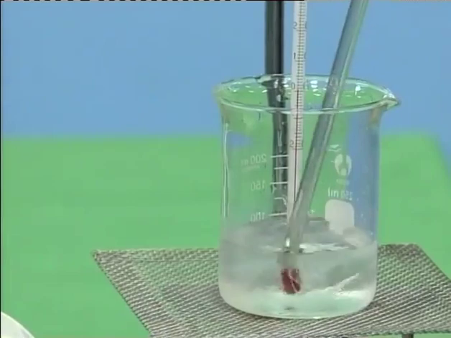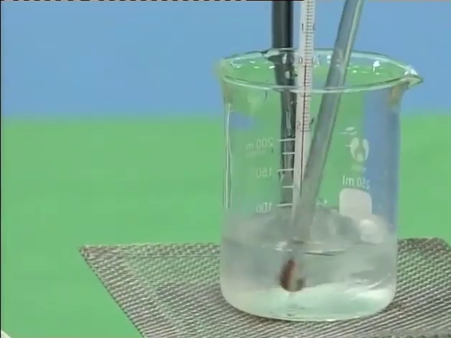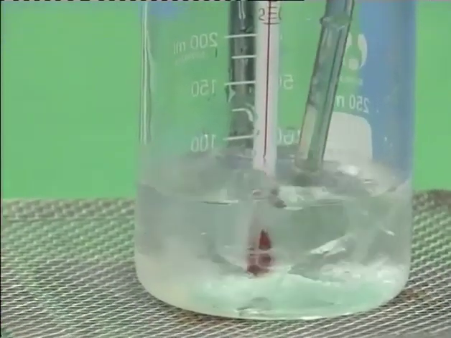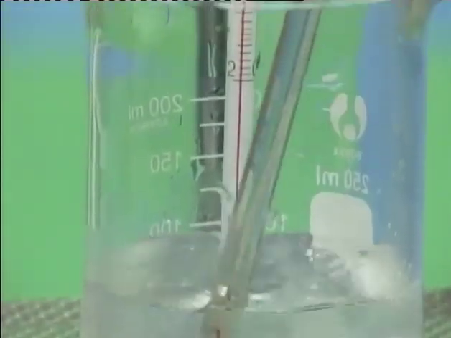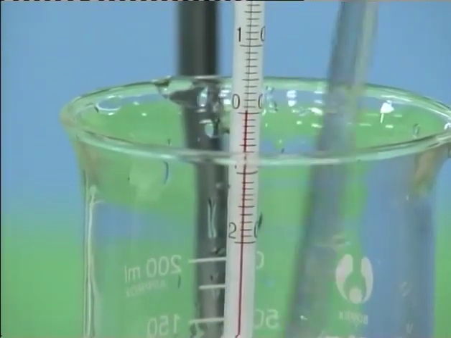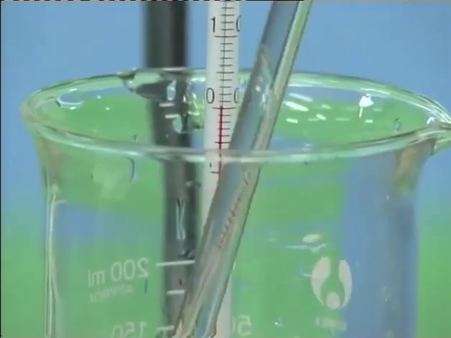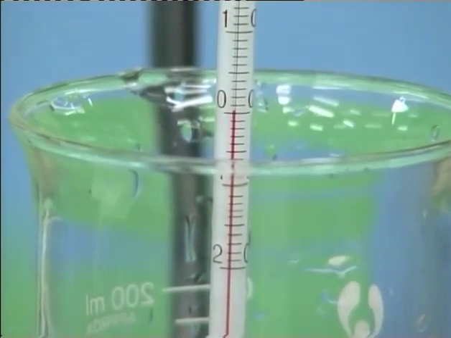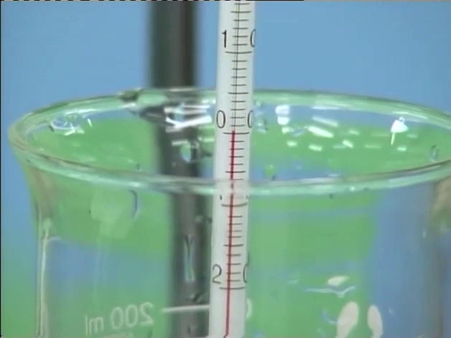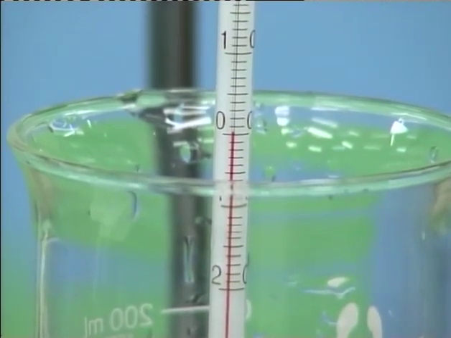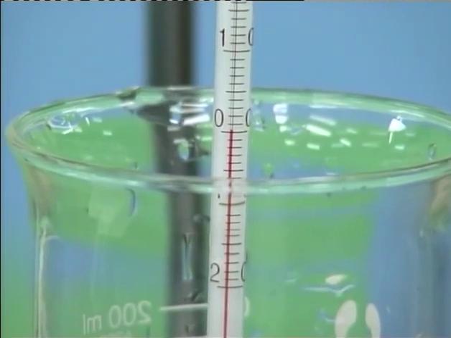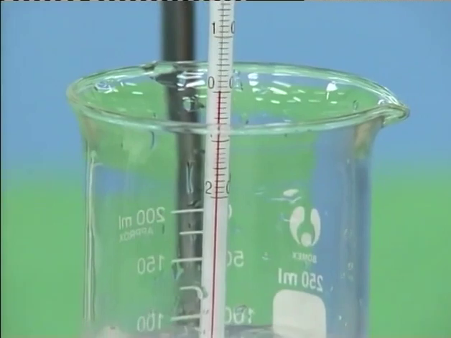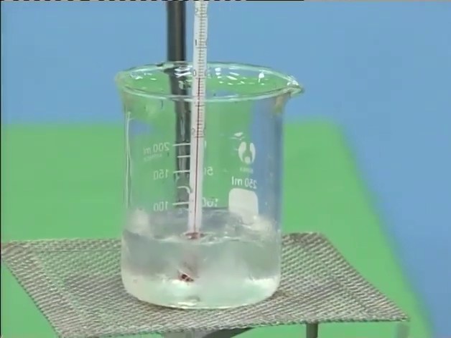Okay, the temperature at the start, with ice and water in the beaker, is 0.9 degrees Celsius. That was the reading at the start.